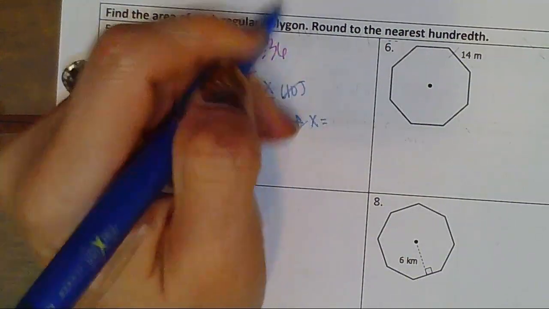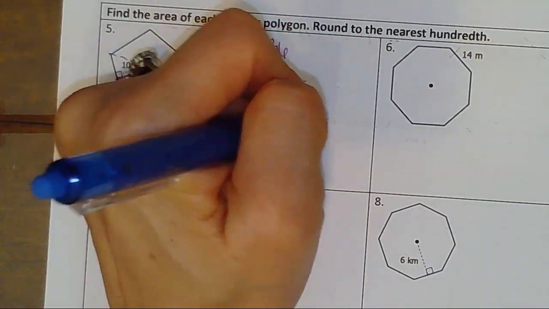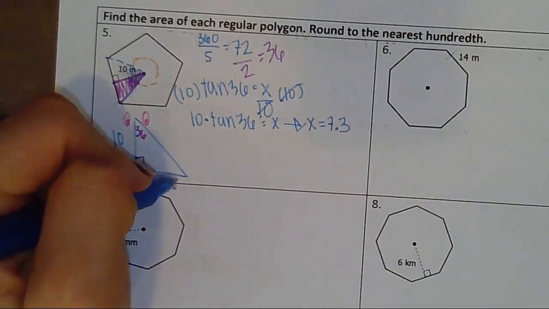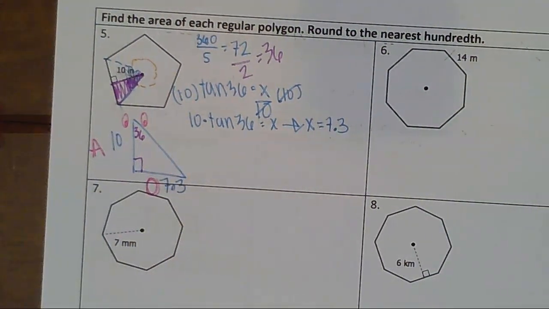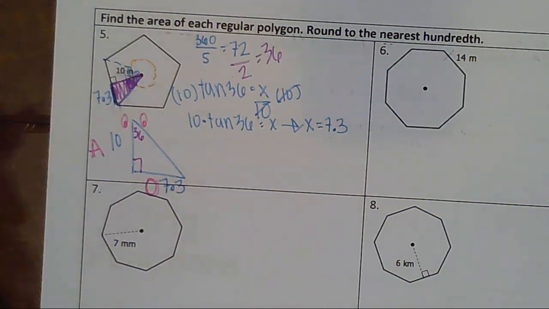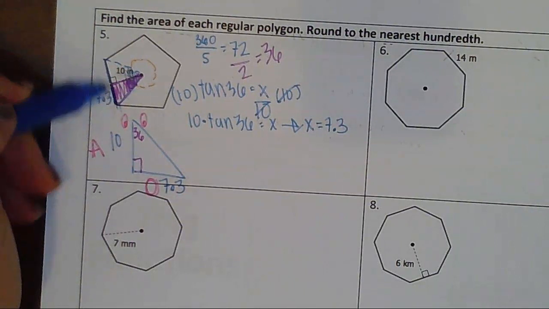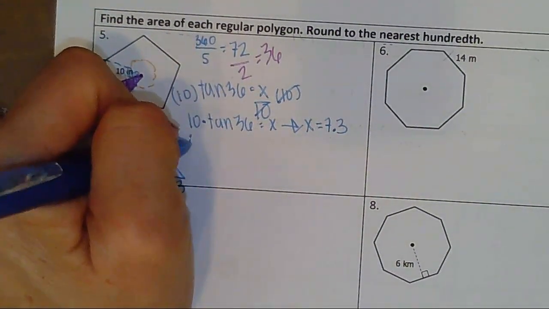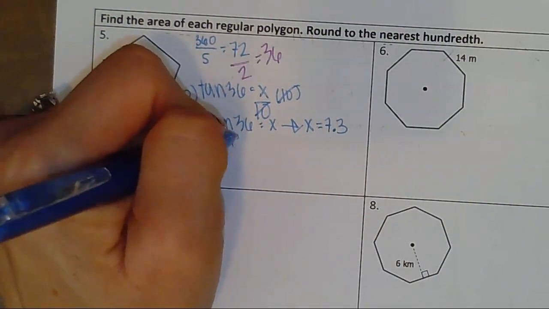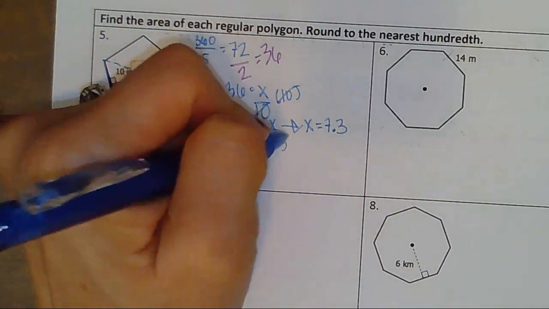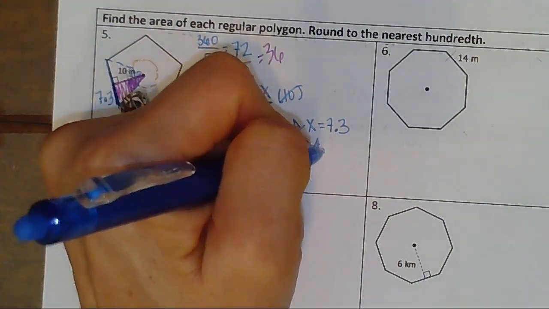And x equals 7.3. Okay, so now I know this side right here is 7.3, which means this little bit right here is 7.3. But remember, I need the whole side length, so I've got to double it. I'm going to do 2 times 7.3 and get 14.6.